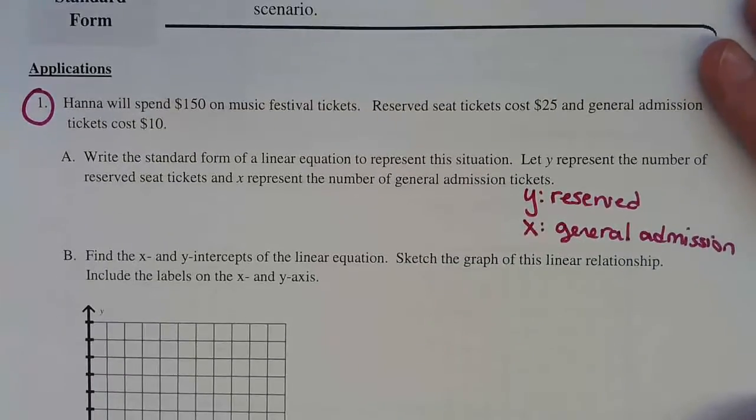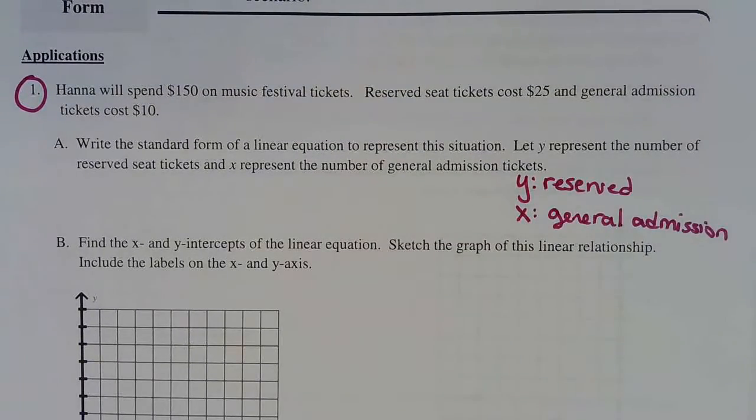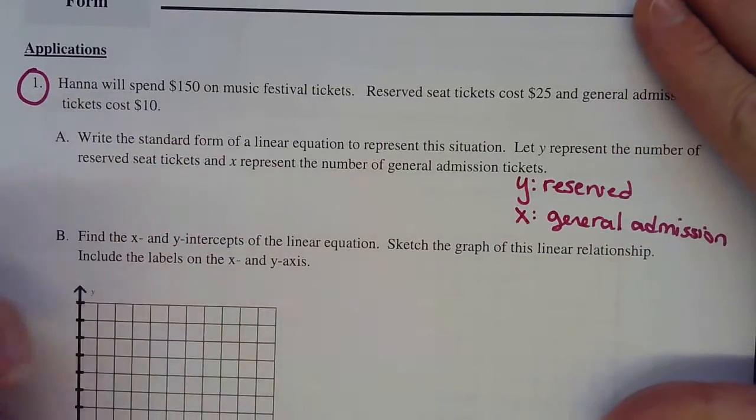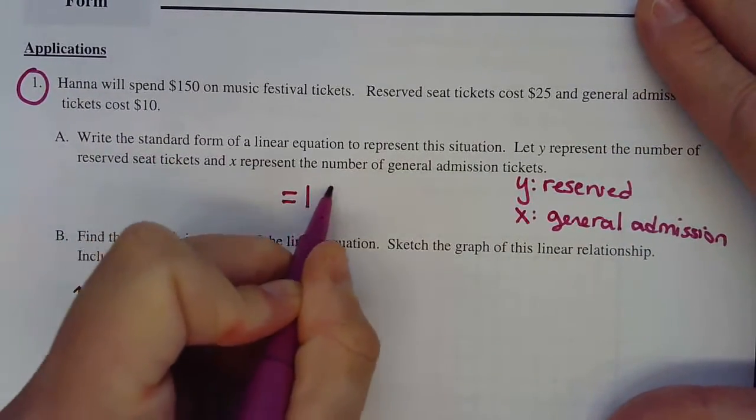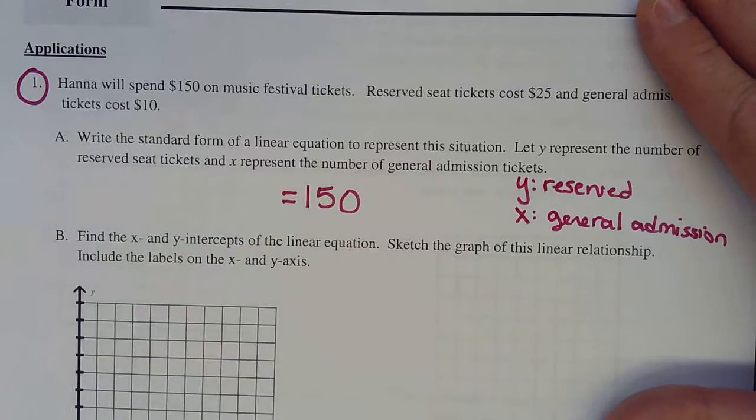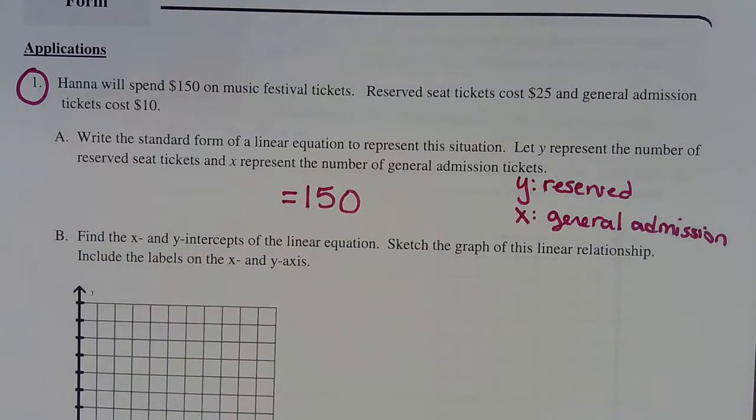So we have to write our own equation. They are not giving you the equation, which with story problems, that's usually the worst part, is actually taking the information that they give you, dissecting it a little bit, and figuring out what goes where. So Hannah in total will spend $150. So that means we're going to equal $150 when this is all said and done.